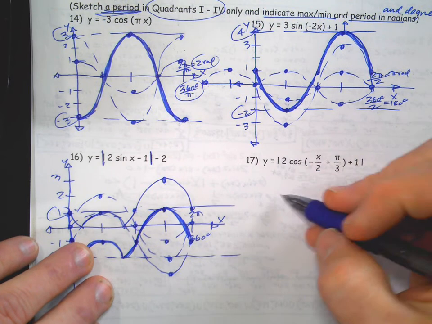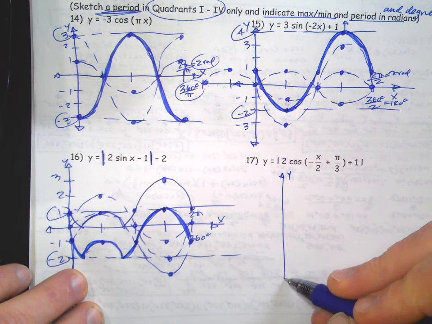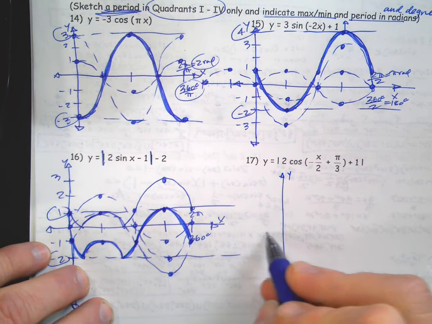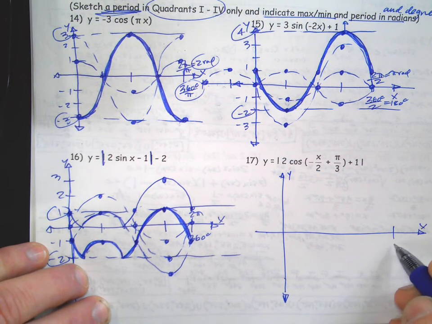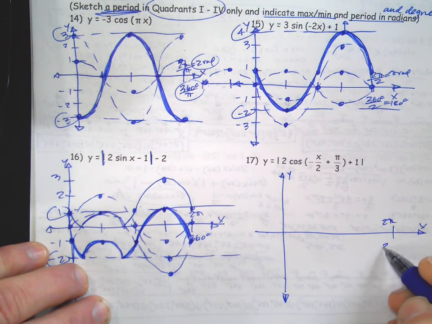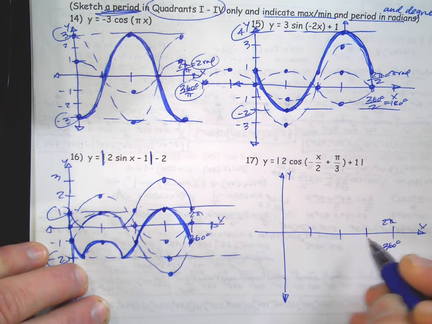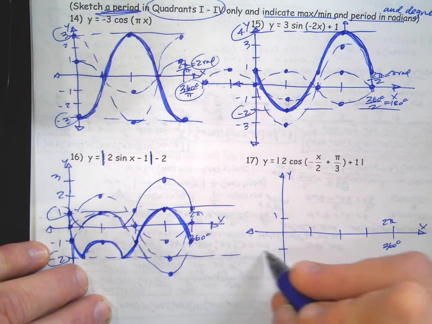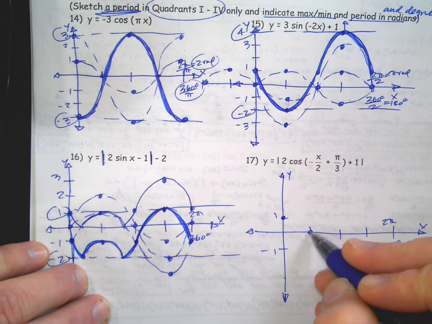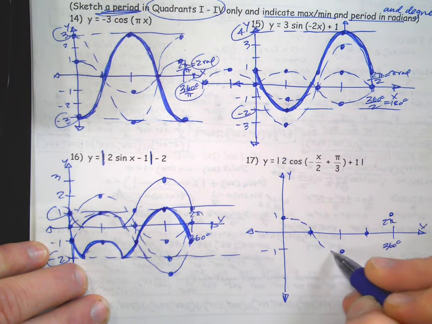Next one's more fun in some other ways. It's good, challenging problems. All right, so 2 pi, 360 degrees, cut in half, cut the halves in half. Cosine curve starts at 1, 0, negative 1, 0, 1, light dashed line.